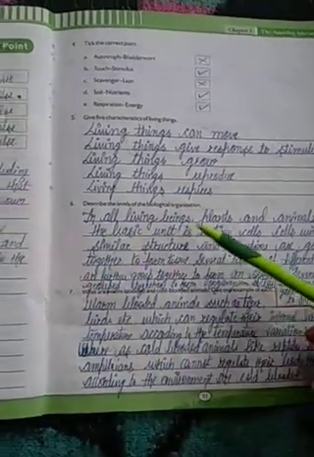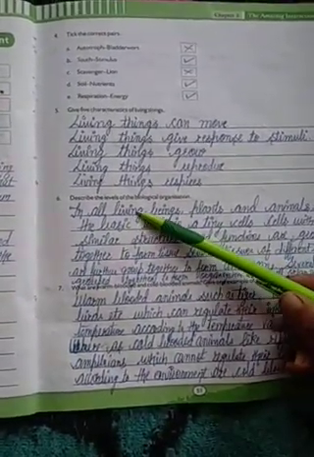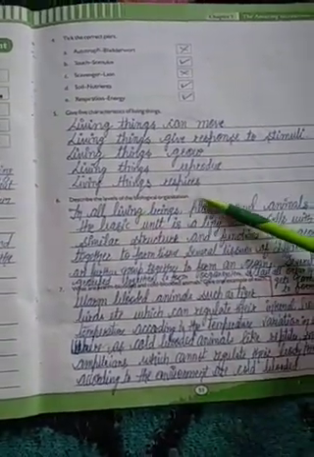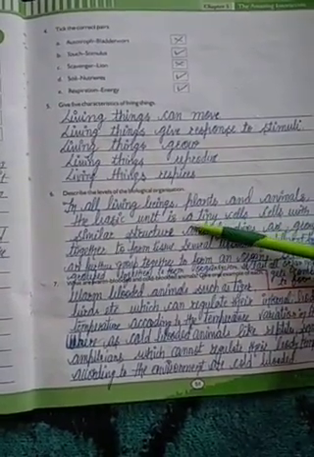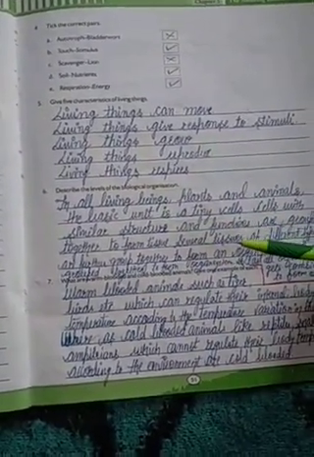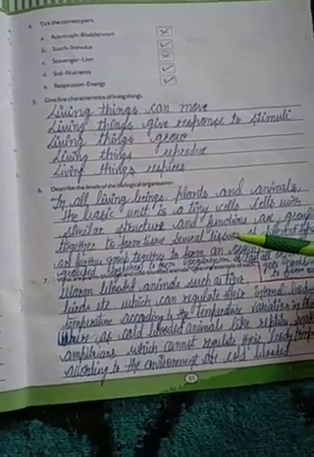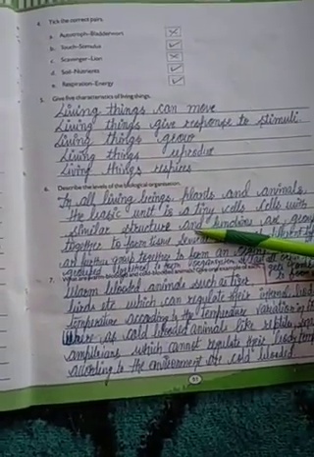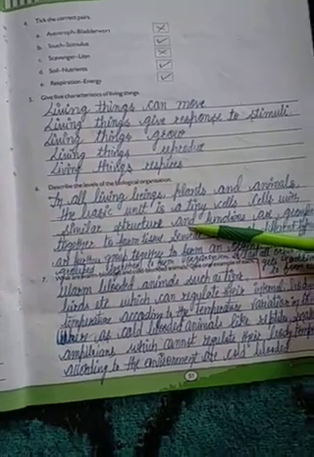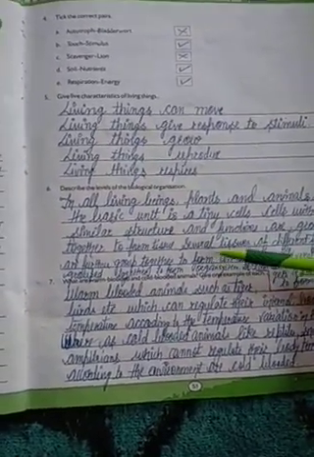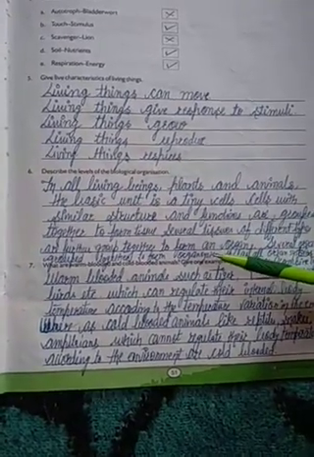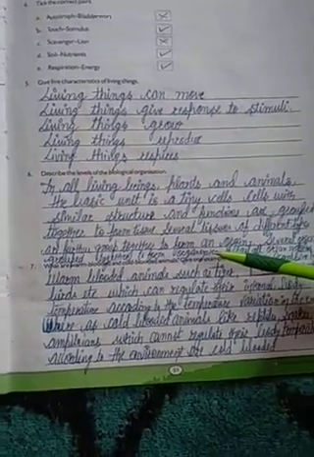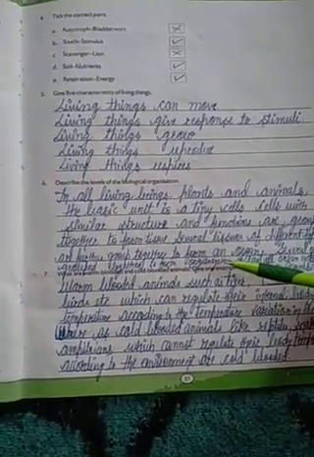In question number 6, you have to describe the various levels of biological organization. So you know that when we are talking about living beings, we are talking about plants and animals, every living thing, right? The basic unit of living things is tiny cells, because cells organize with each other and are grouped together to form tissues.